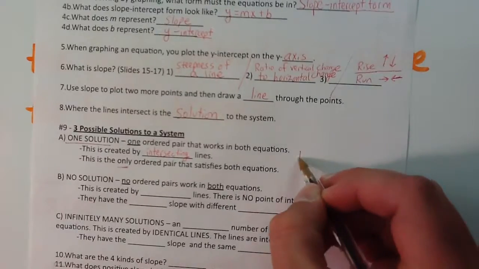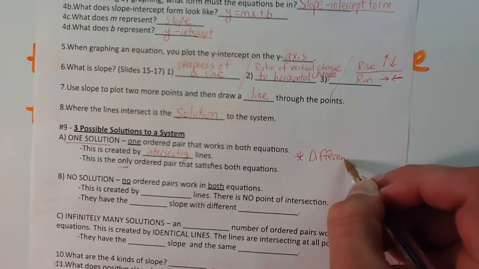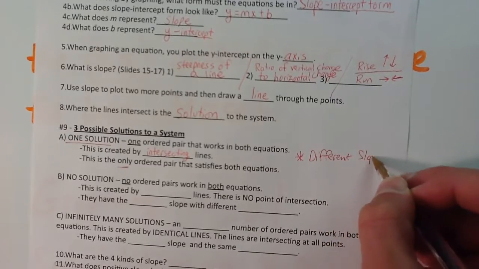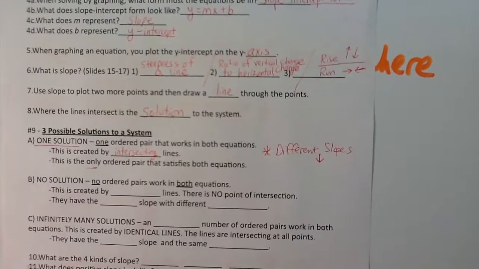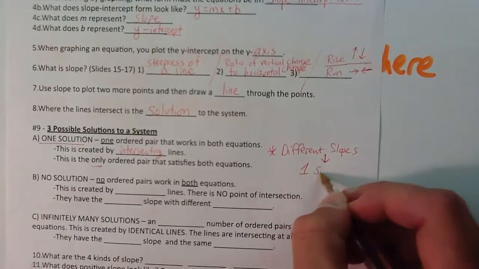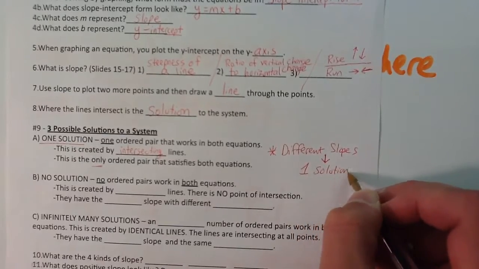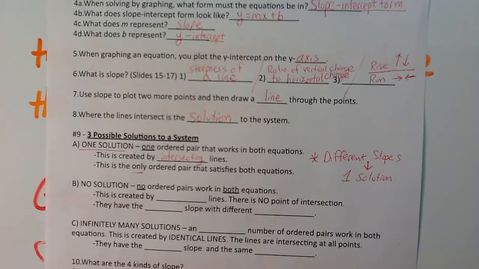I also want you to write over here, if the equations in the system have different slopes, that means there is only one solution. So if you're looking at the equations of the lines and they have different slopes, you can tell right away there's going to be only one solution, only one ordered pair that works in both of the equations.